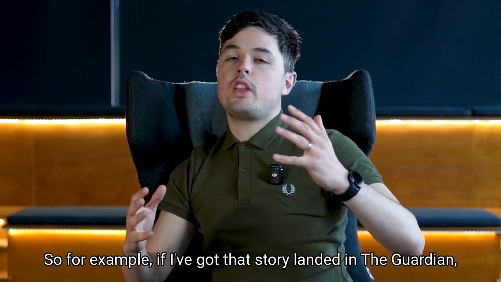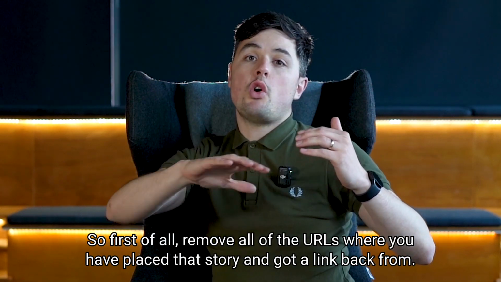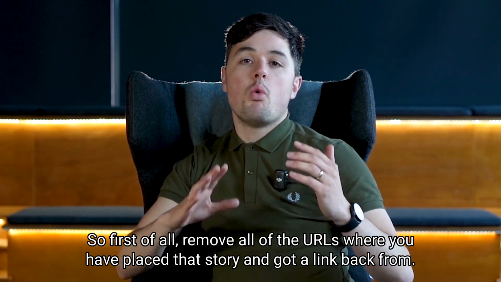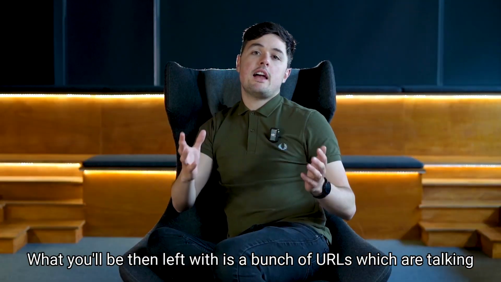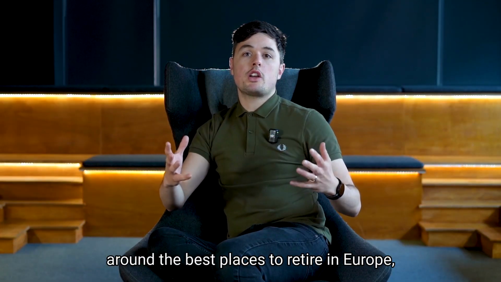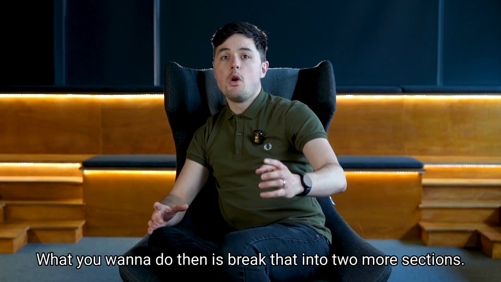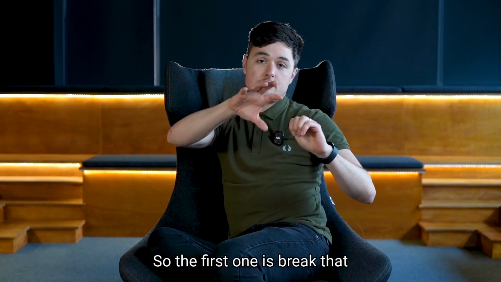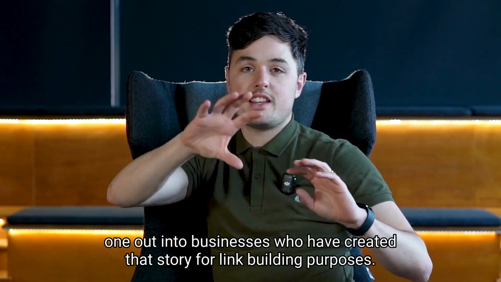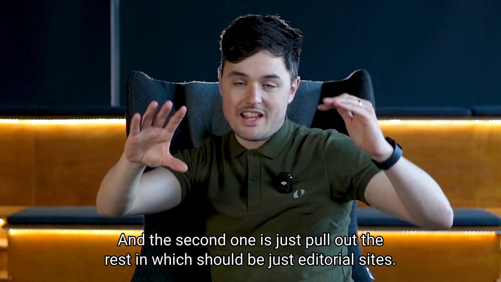So for example, if I've got that story landed in The Guardian, you might see the Guardian article appear. So first of all, remove all of the URLs where you have placed that story and got a link back from. What you'll be then left with is a bunch of URLs which are talking around the best places to retire in Europe, which is perfect for the campaign that you're building links to. What you want to do then is break that into two more sections. The first one is break that out into businesses who have created that story for link building purposes, and the second one is just pull out the rest of them, which should be just editorial sites.